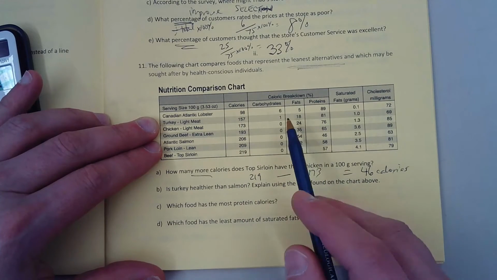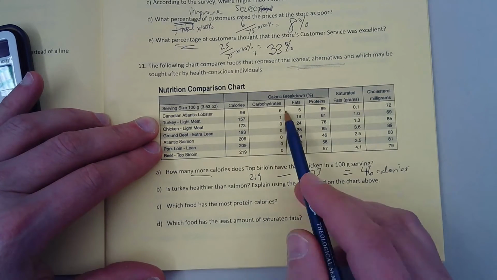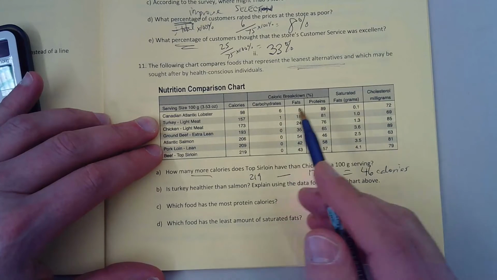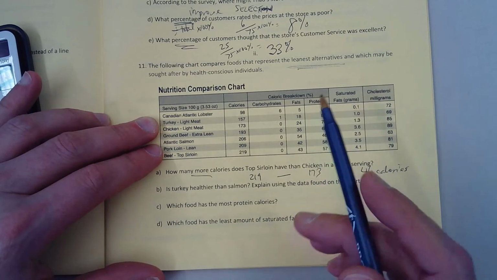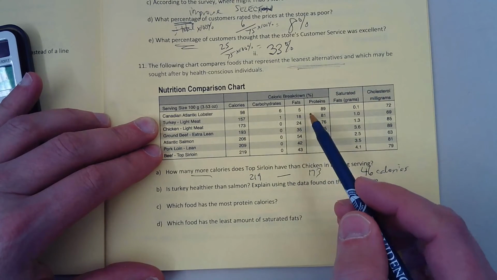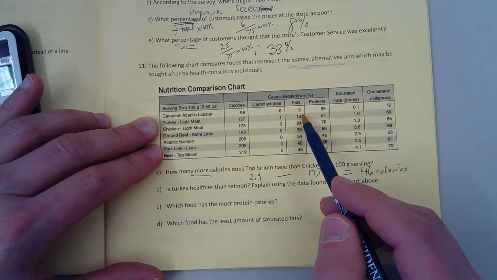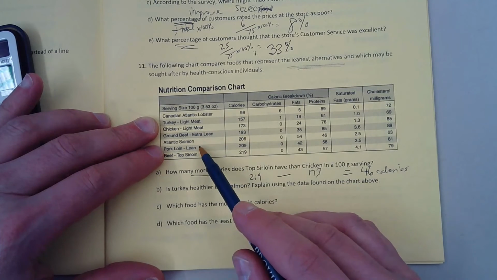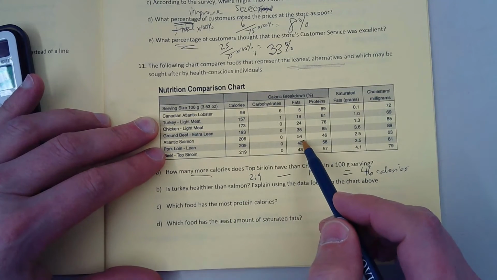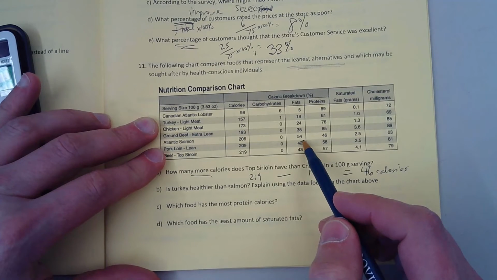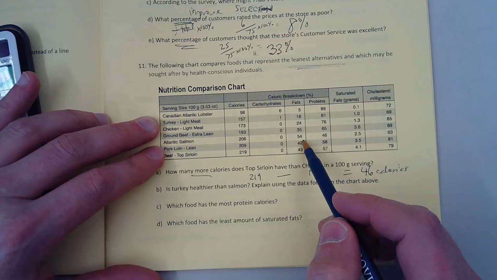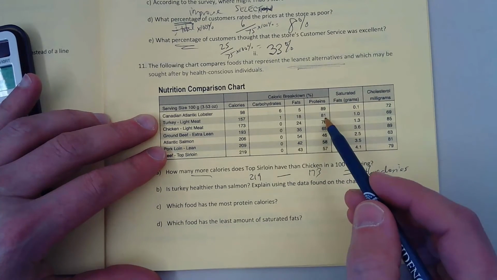I don't know. Let's look at the other stuff. Carbohydrates, proteins don't have a lot of carbohydrates. That's your starches and your sugars and stuff. Fats: turkey has 18 grams of, oh no, this is a percentage. 18% by fat, and salmon is 54% by fat. So if you're trying to cut down on fats, it looks like turkey's a better choice, right?